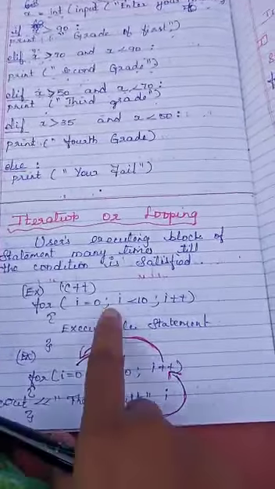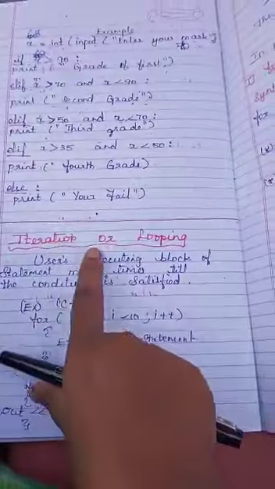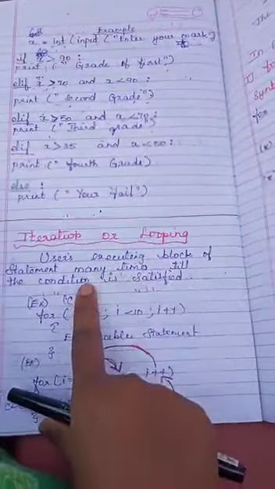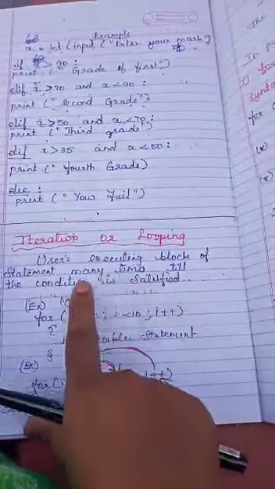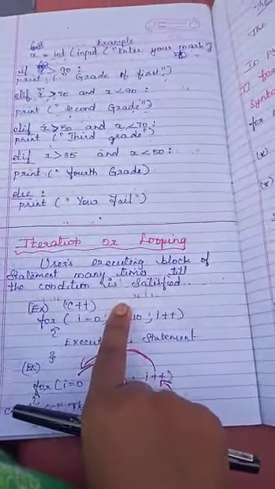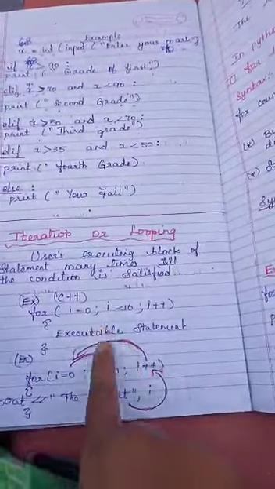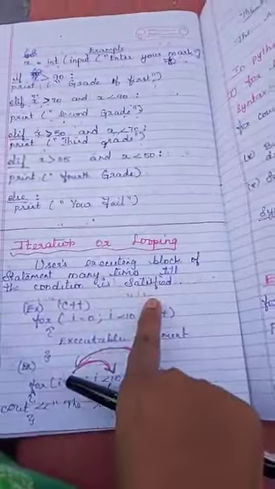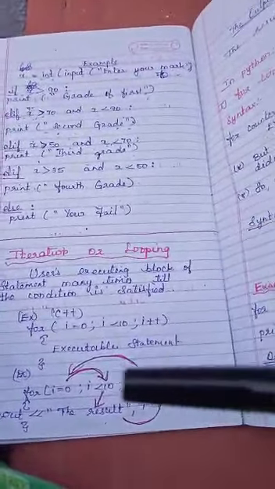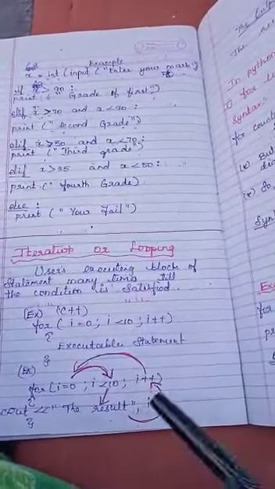Hi to all students. The next topic is the third type of statements, iteration or looping. It is used for executing a block of statements many times till the condition is satisfied. So here there are no branches or alternative statements; the same statements have to be executed many times as long as the condition is satisfied.